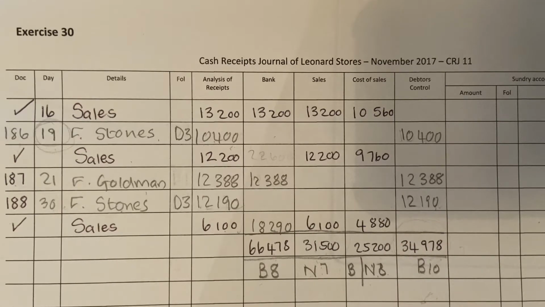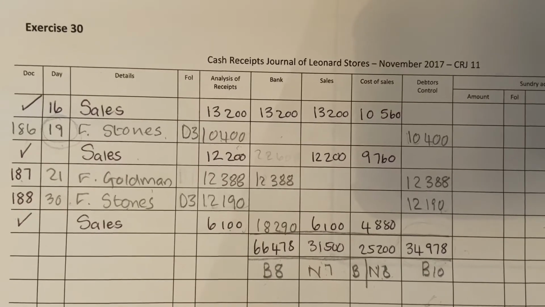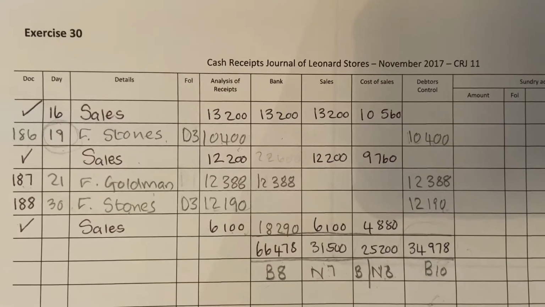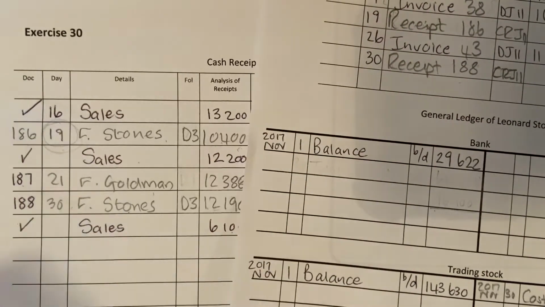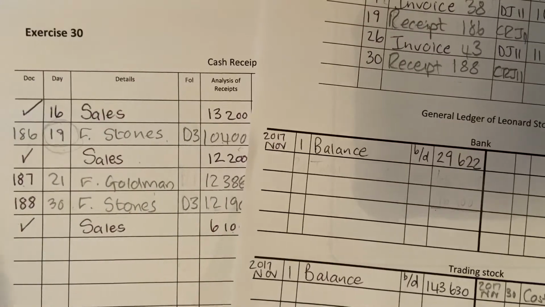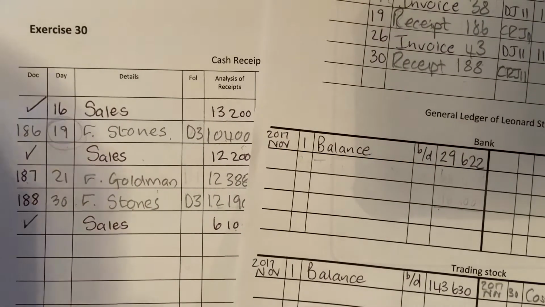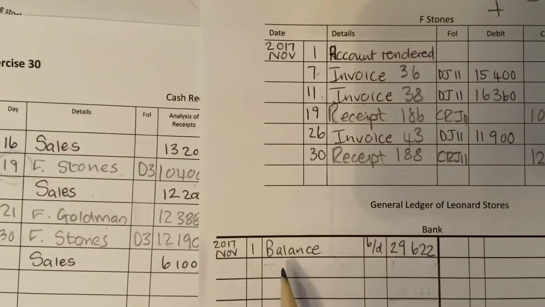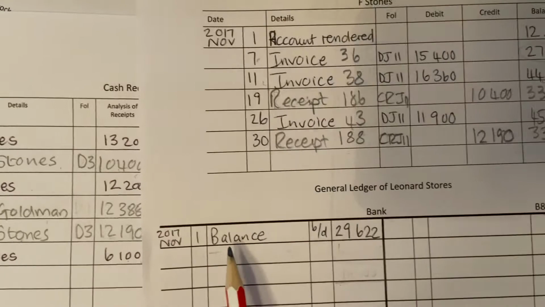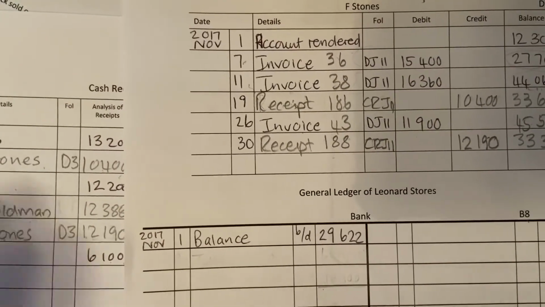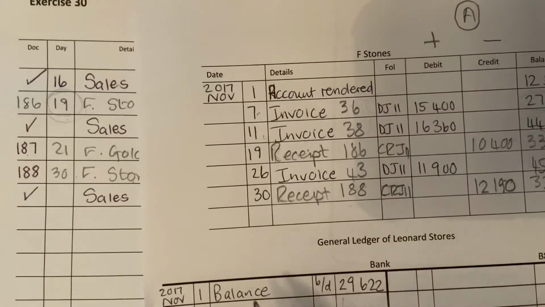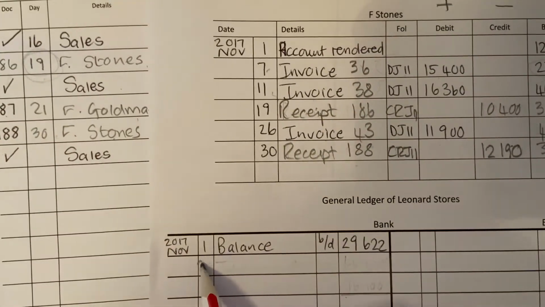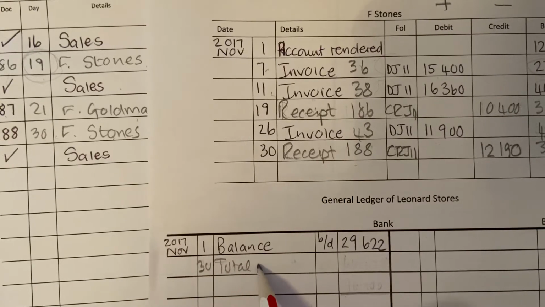Okay, so I wrote down the balances and a little other information, so we are just going to quickly post to the general ledger. Now, gentlemen, the first thing that we need to do is post the bank. We always start with the bank account, so how are we going to do that? Right, so bank, on the debit side, I've got your balance. The balance was provided for you, and we are going to take the total receipts, the 64,478, to the debit side of bank. And this now happens on the 30th, and it's total receipts.